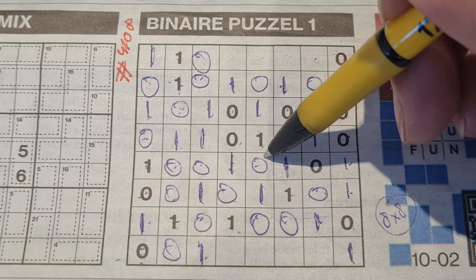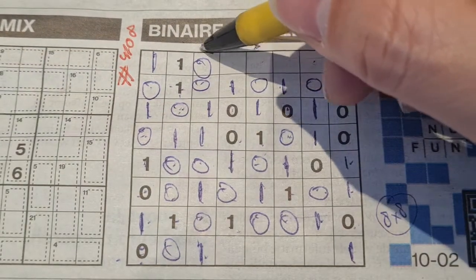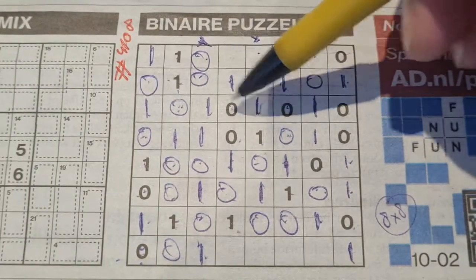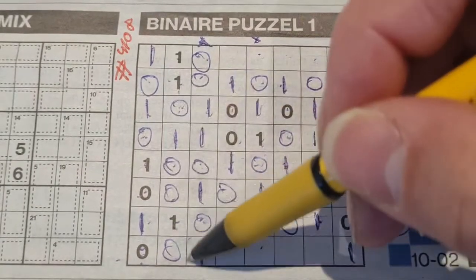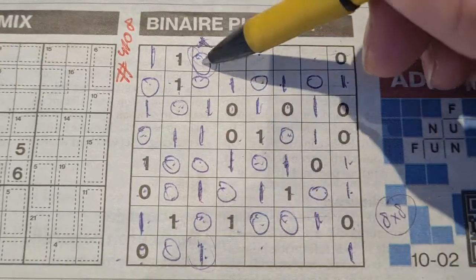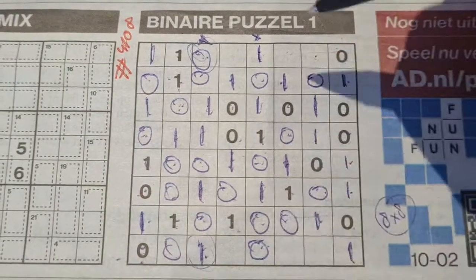How about this column and that column? Empty box. 001111001100 empty box. We need to switch those 2 digits. We have an O here, this should be a 1. We have a 1 here, this should be an O.